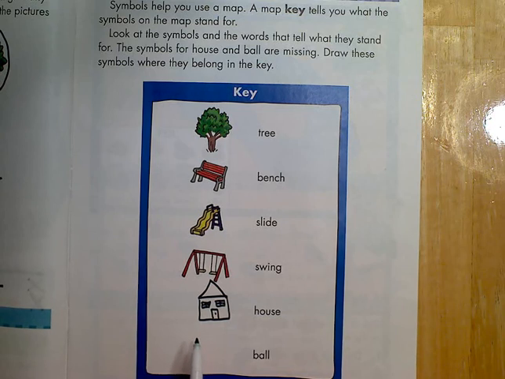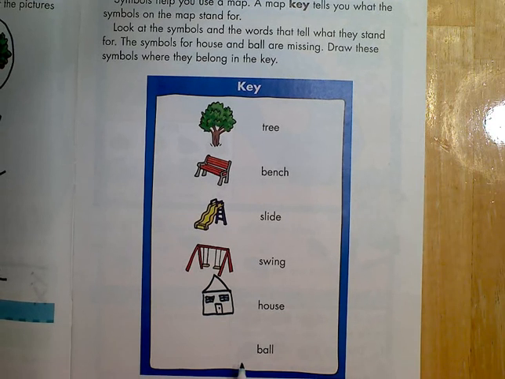And the last one says a ball. Well, we need a symbol of a ball. So you're going to make a ball. And you can color that ball any color you want. I'm going to put little lines on my ball. And you can make that however you want. So now we have a symbol there. And those are some symbols.